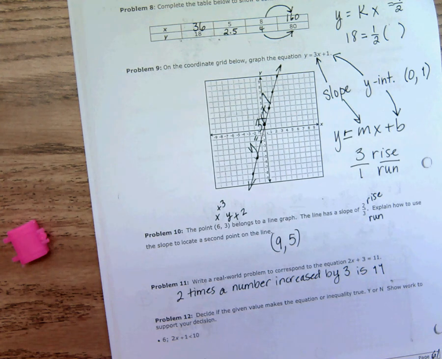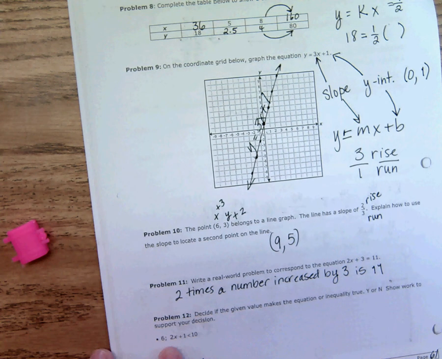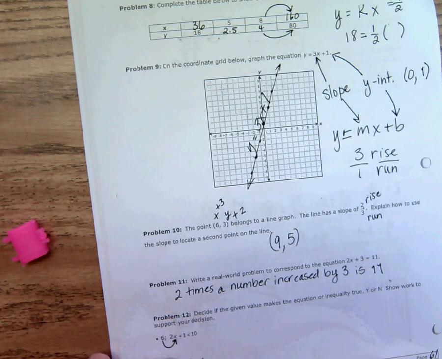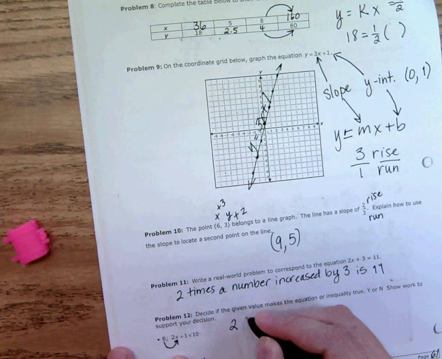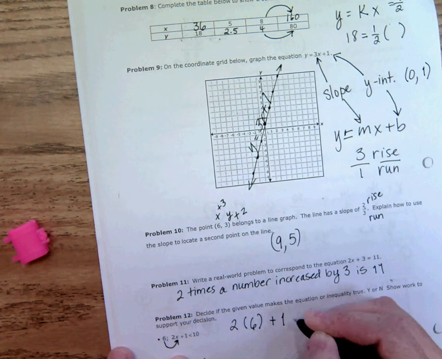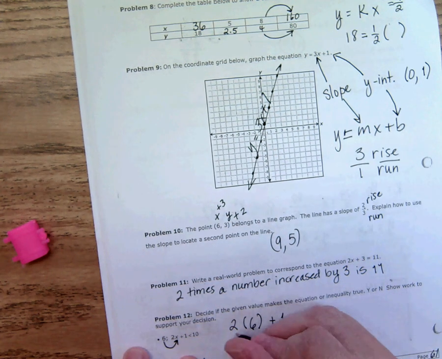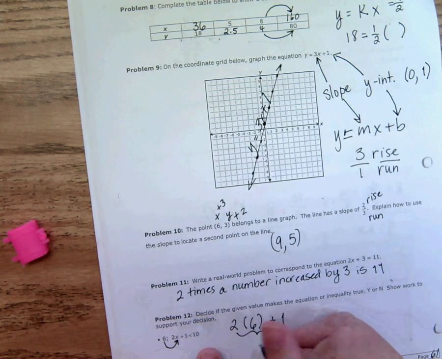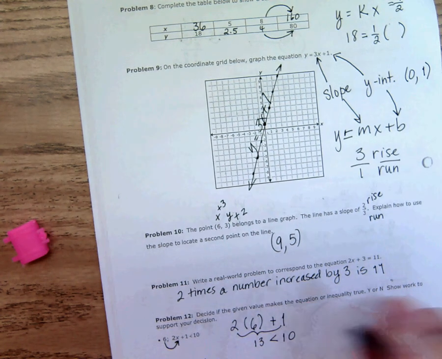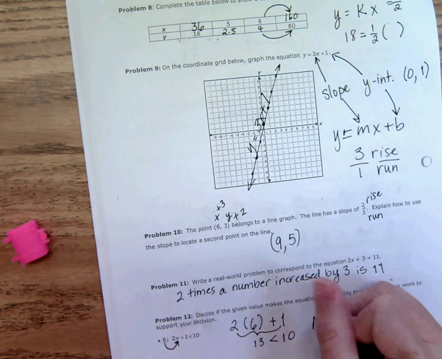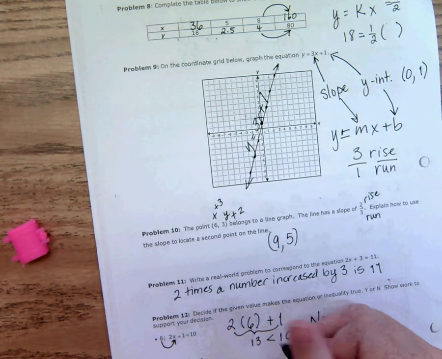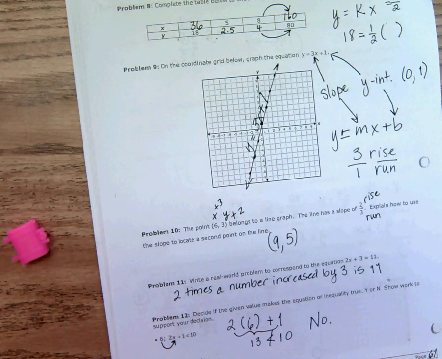And the next one, decide if the given value makes the equation or inequality true, yes or no. Okay, so 6, if we put this in here, we're substituting it in for that x. 2 times 6 plus 1 is 13, right? Is 13 less than 10? No. Okay. So 13 is not less than 10, so I'm going to cross that off.